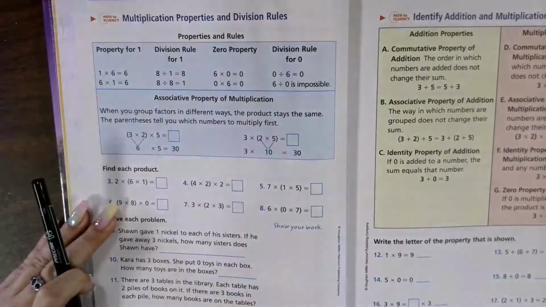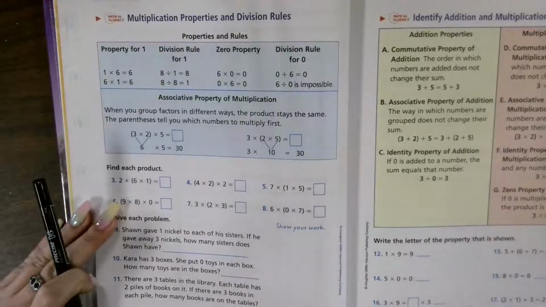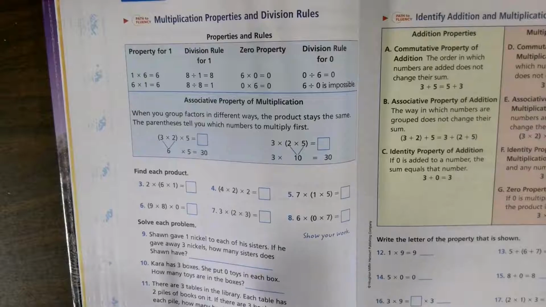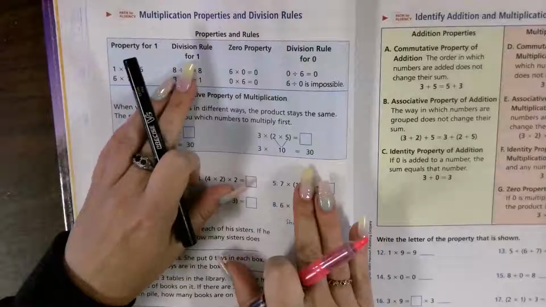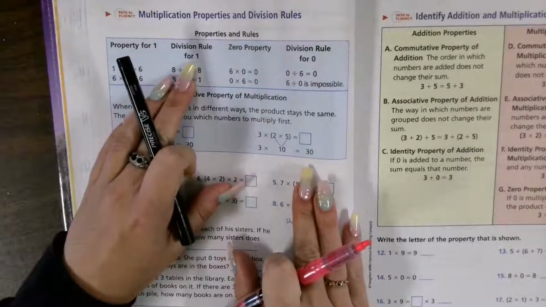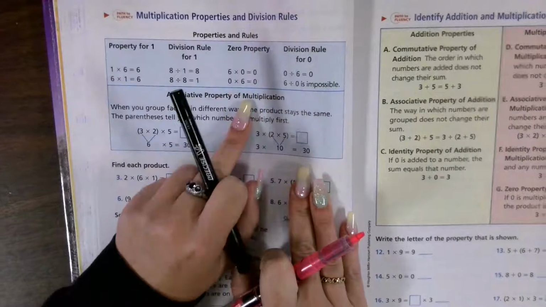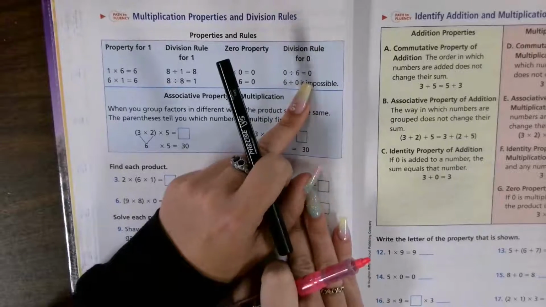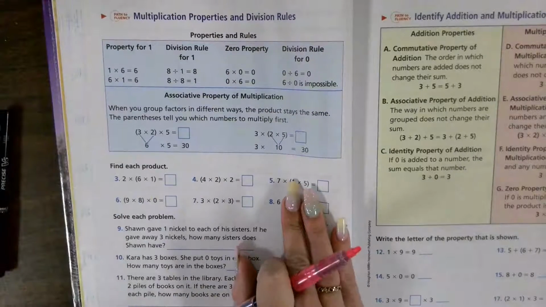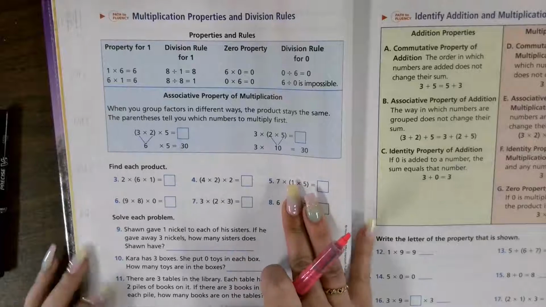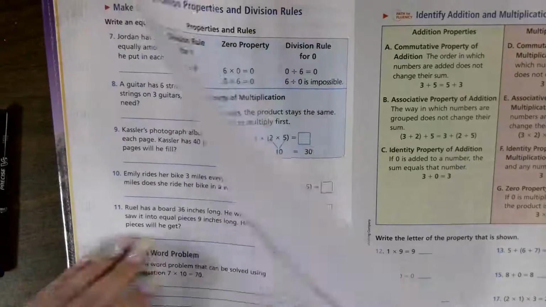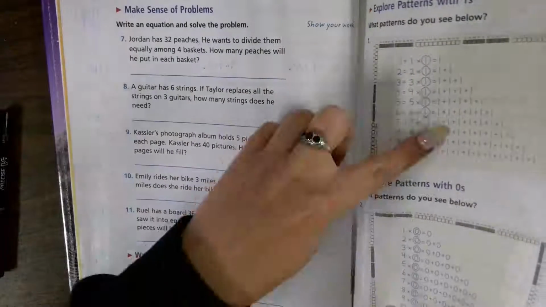Properties and rules. So, property for 1. And this just means, what does this mean? It just means when we're multiplying by 1. Same thing for division rule of 1, when you're dividing by 1. 0 property is when you are multiplying by 0, what happens? Division rule for 0, when you divide by 0, what happens? And you probably already have kind of an idea based off of yesterday when you did all of your different practices with your zeros and your ones. You found some patterns here.